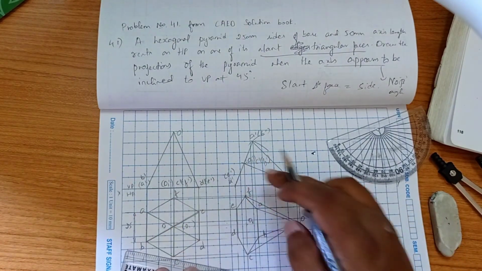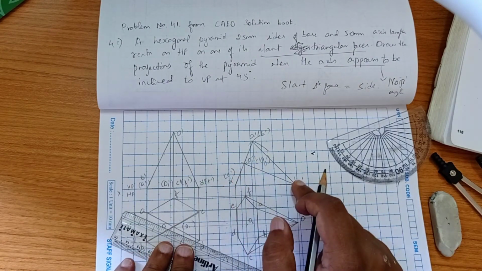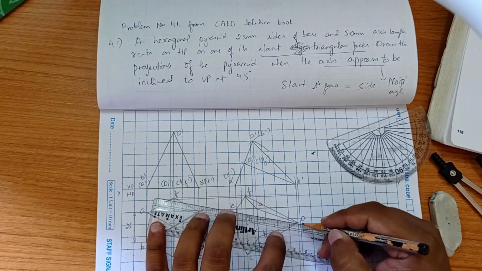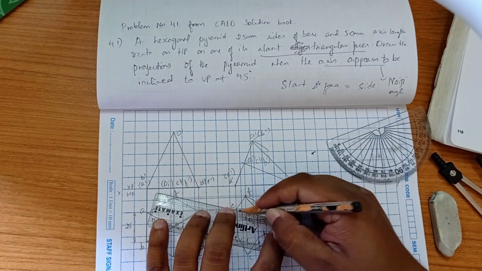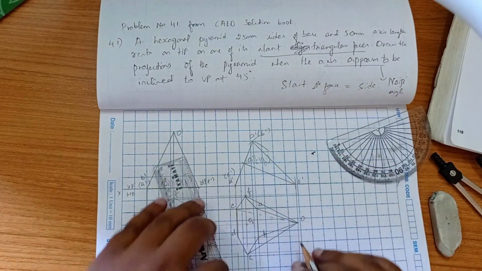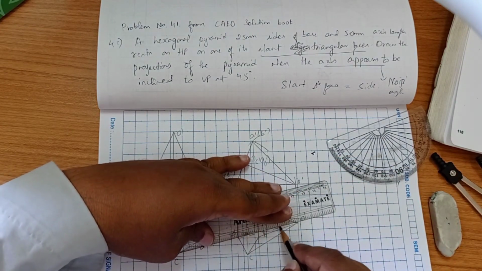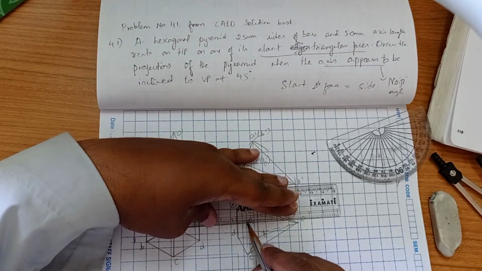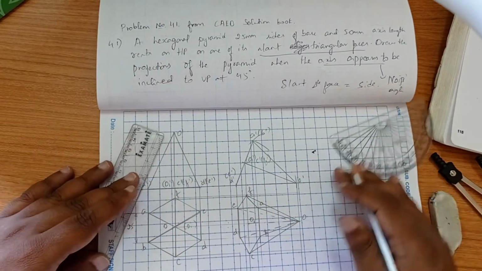This bottom triangular face E dash, D dash, O dash is not visible, so that's why it is written with a dashed line. And finally we have an axis. We will show an axis. So no beta angle here.